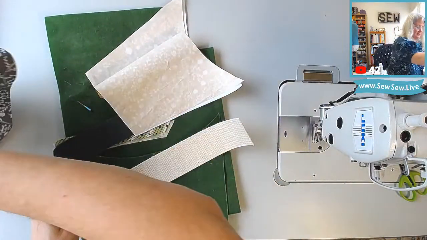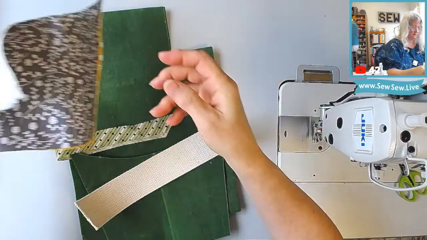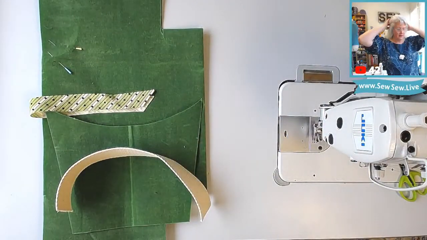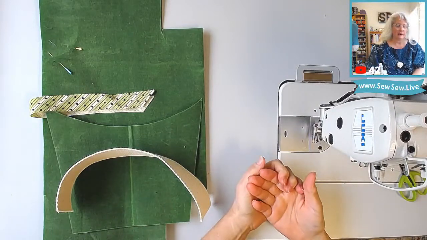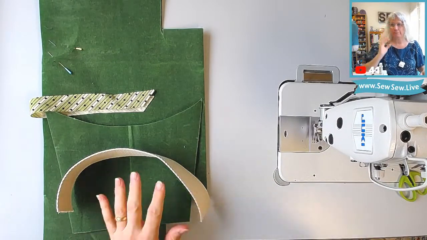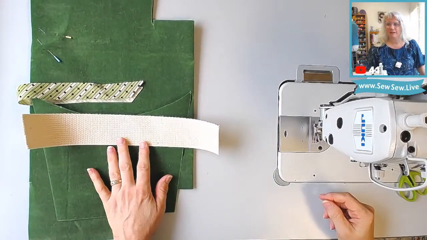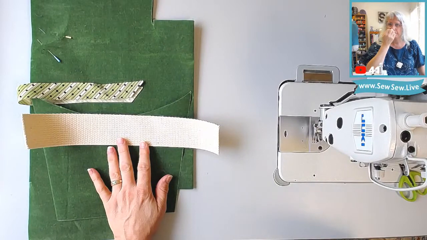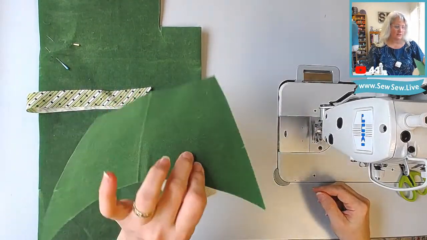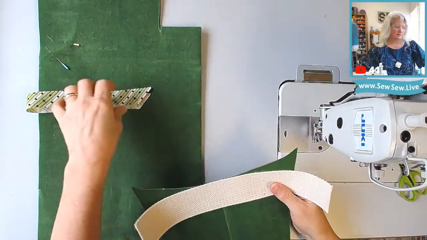Okay, so, all right, so the variation for this one is that it's in the wax cotton canvas. I haven't sewn a lot of wax cotton canvas. I'm not going to line the pocket because it doesn't need it, but I am going to bind it just for fun.